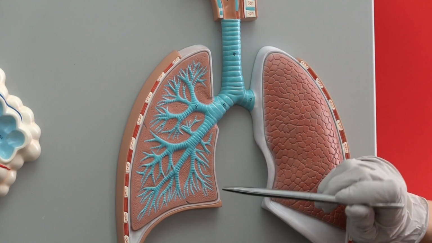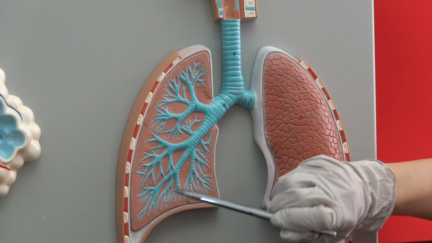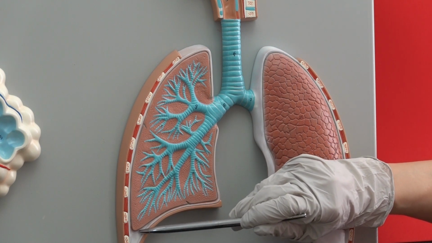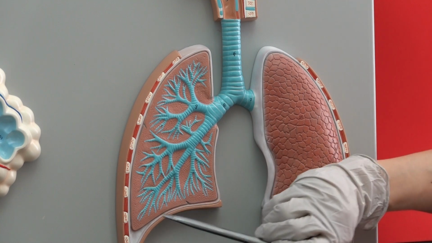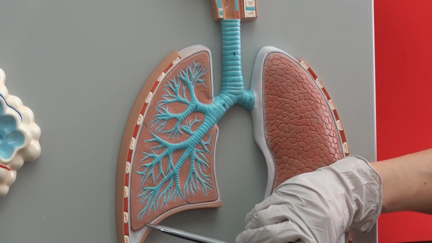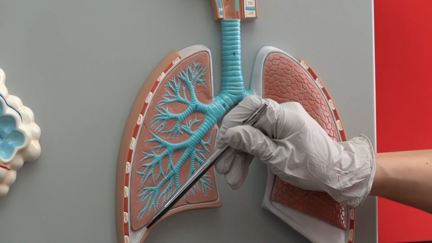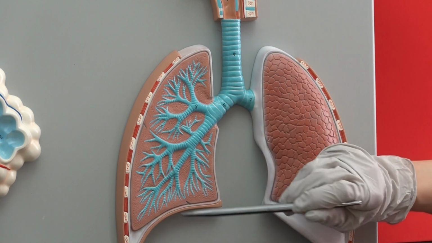And the next thing that I note is that basically each lung sits inside a pleural cavity. The pleural cavity would be this very narrow space which is between the visceral pleura, which is exactly attached to the lung, and the parietal pleura. The parietal pleura is the serous membrane that lines the pleural cavity.